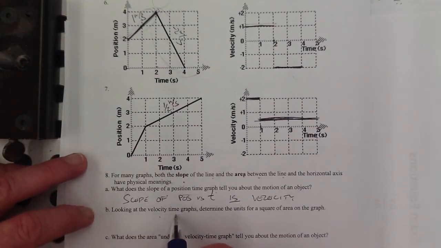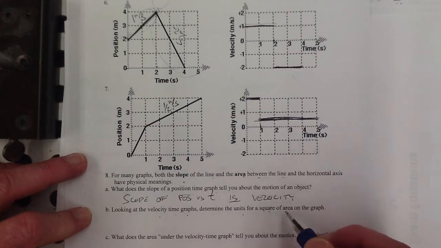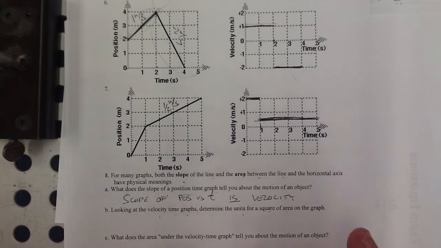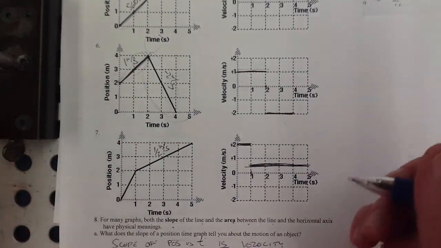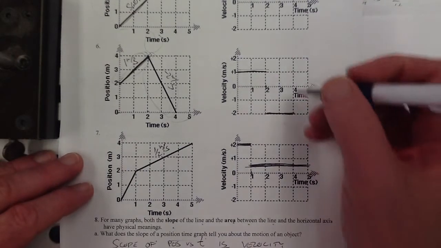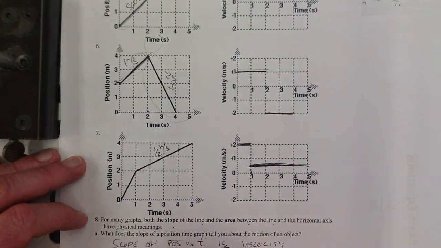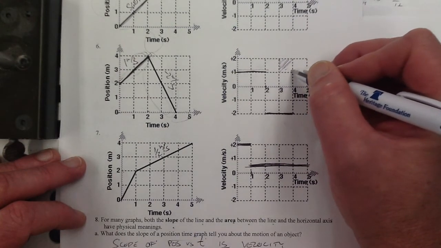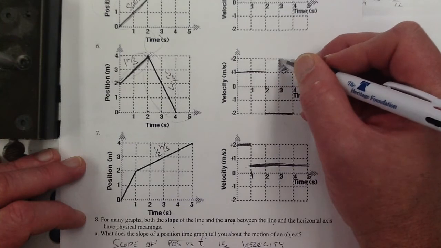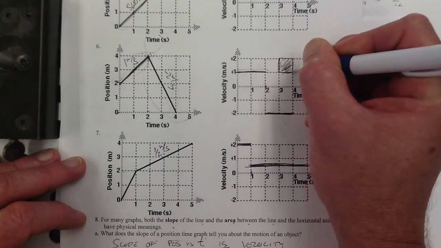Looking at the velocity time graphs, determine the units for a square of area on the graph. That's a tricky question. If you didn't figure out what to do with that, I would not beat yourself up there. So I'm just going to borrow one of these graphs here. What they're saying is, look at the velocity time graphs, determine the units for a square of area. So if you're talking about area on one of these graphs, like there's 1 square unit of area on this graph.